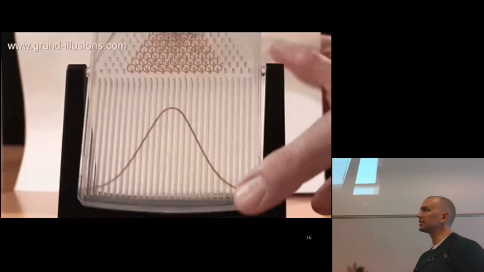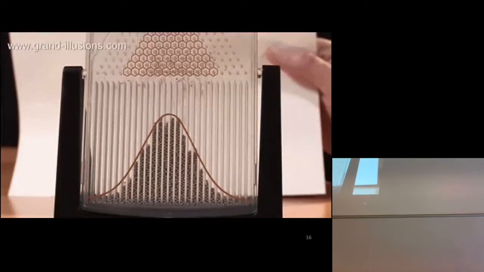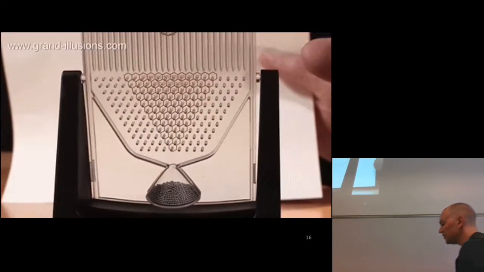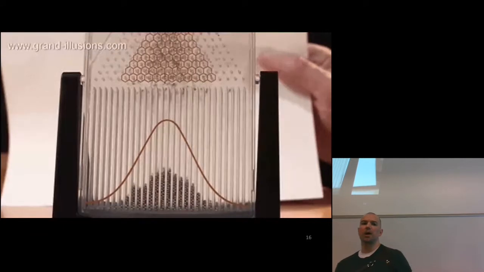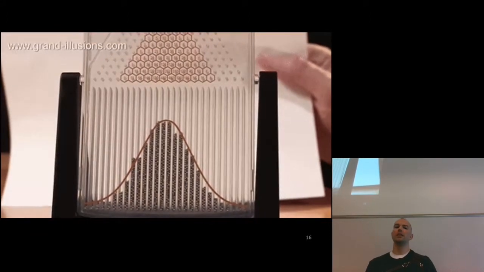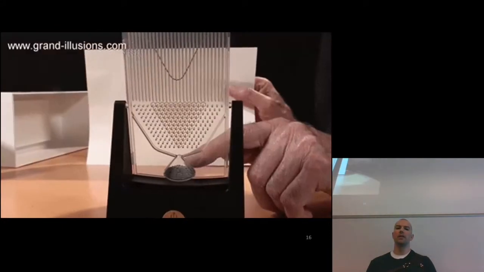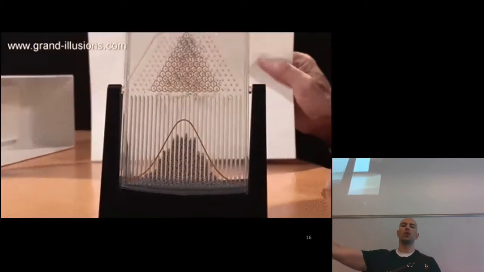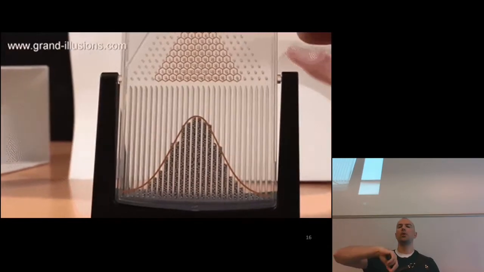This is the visual example that we saw last time. Each of these balls that is being dropped out of this one area up here, its position in the lower portion of this device is going to be determined by how many times it hits a pole and goes left, and how many times it hits a pole and goes right.